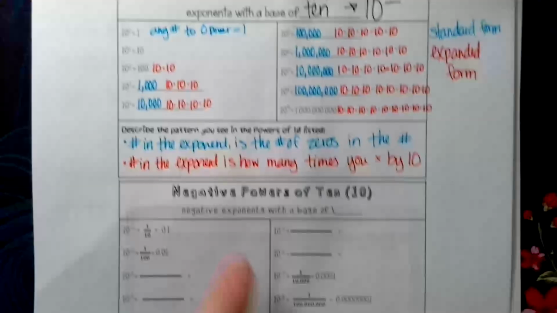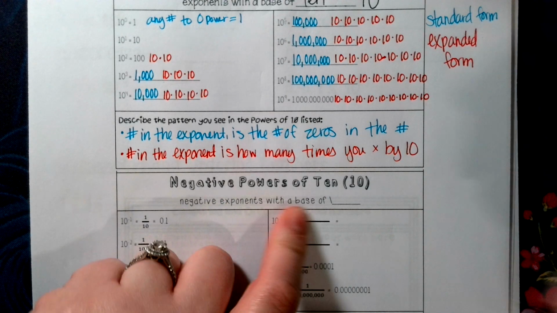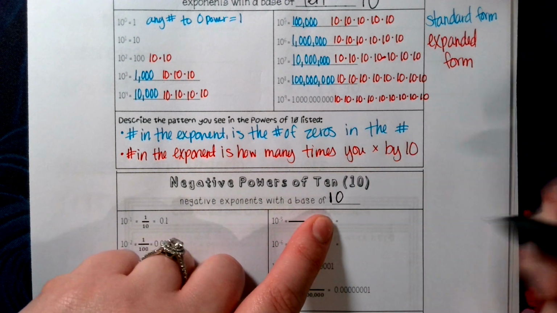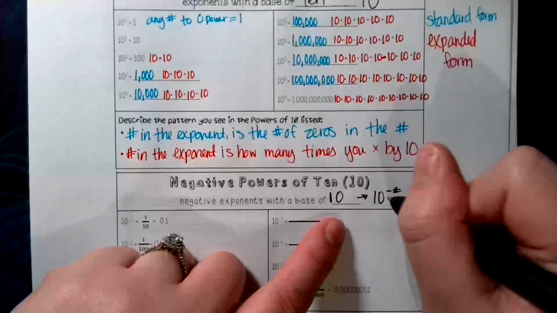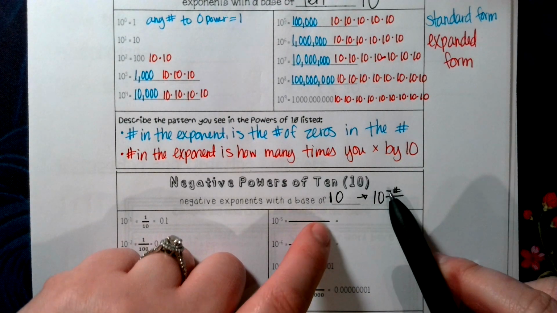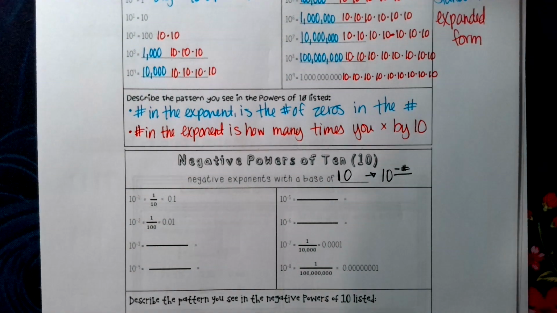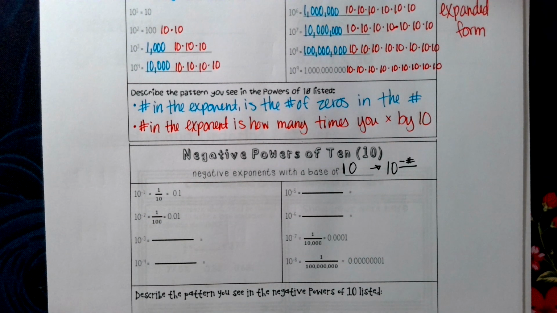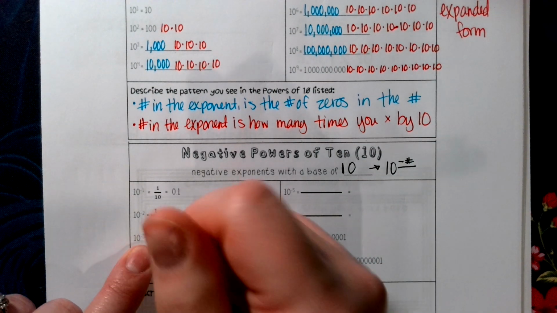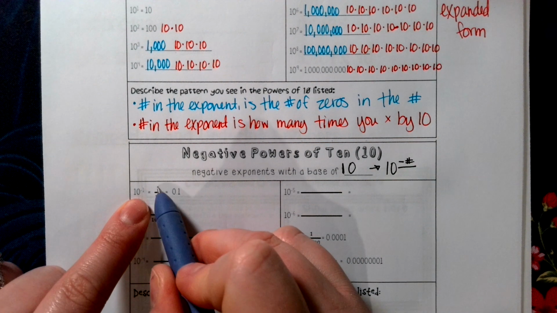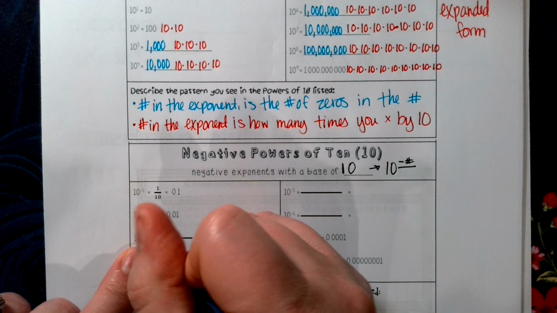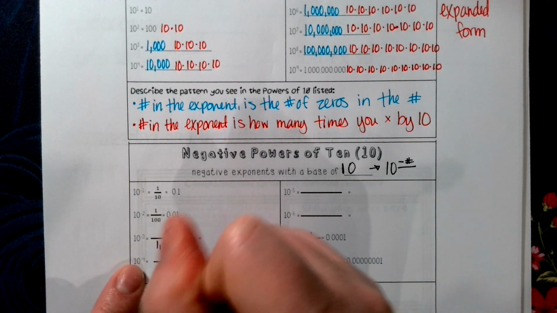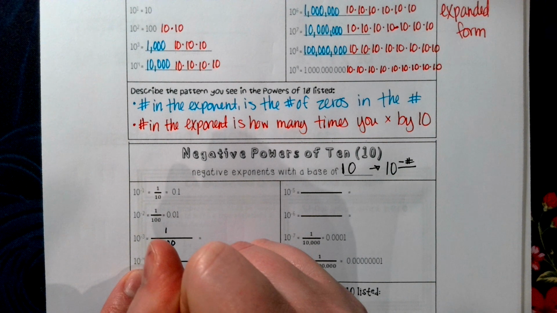And again, just like with the positive, you're still going to have a base of 10. It's just that now it's going to be 10 to a negative number for your exponent. Negative exponent. So 10 to the negative first power, that's 1 over 10. 10 to the negative second power, that's 1 over 100. 10 to the negative third power, that's 1 over 1,000. 10 to the negative fourth power, that's 1 over 10,000.